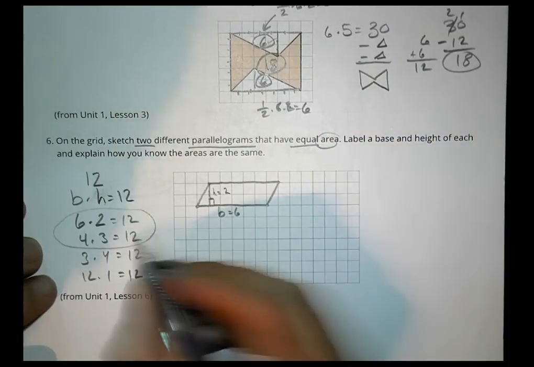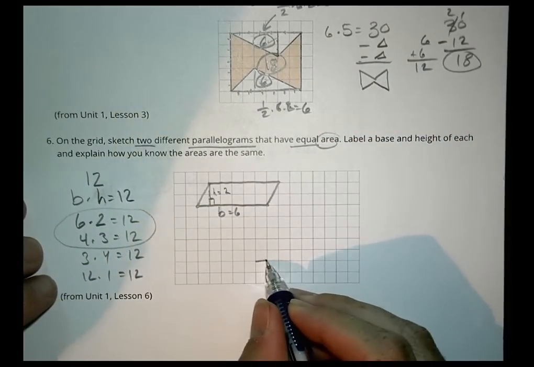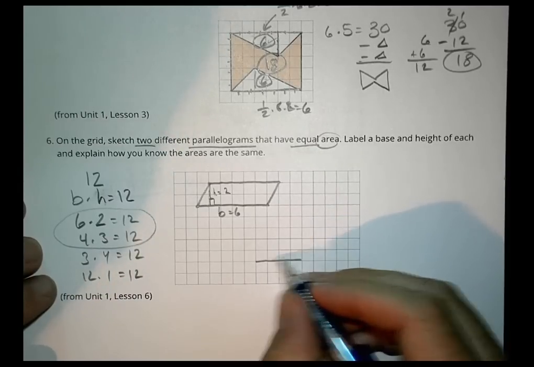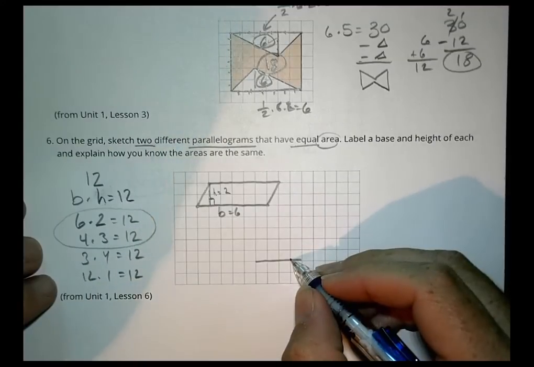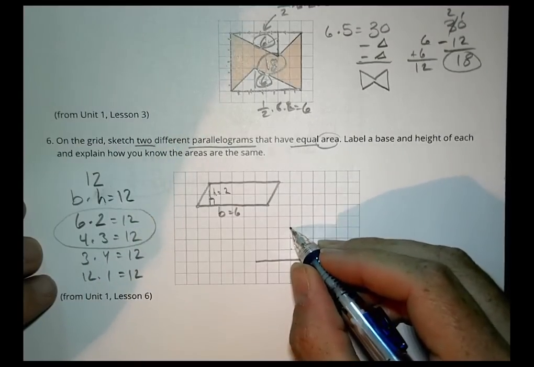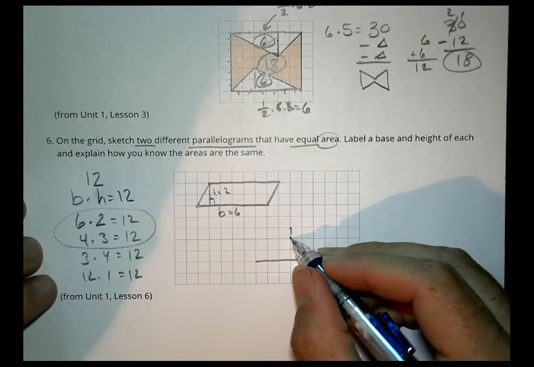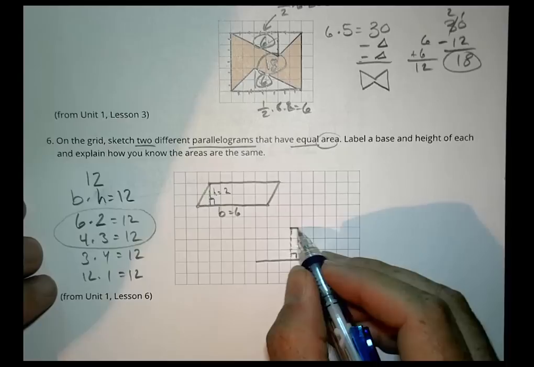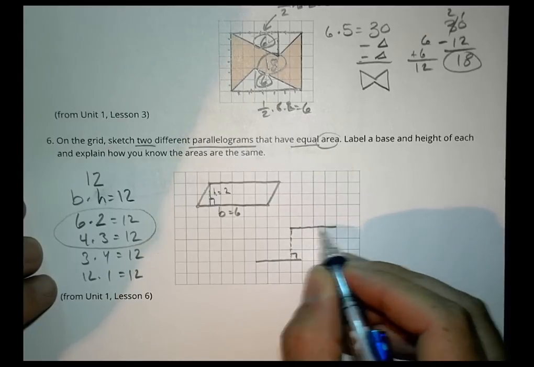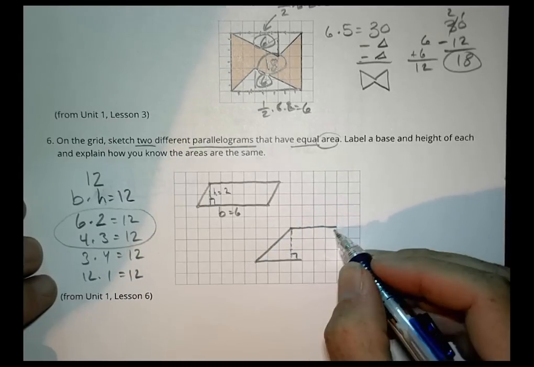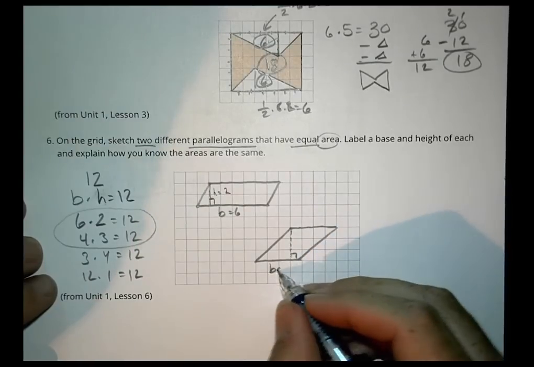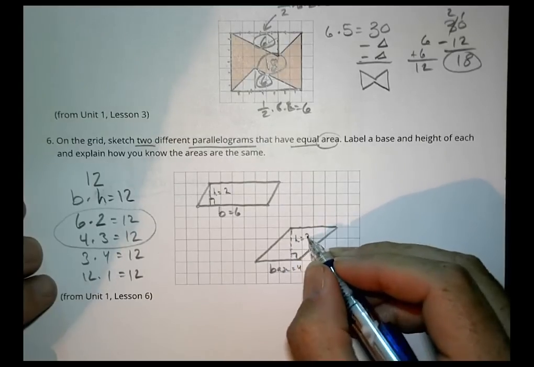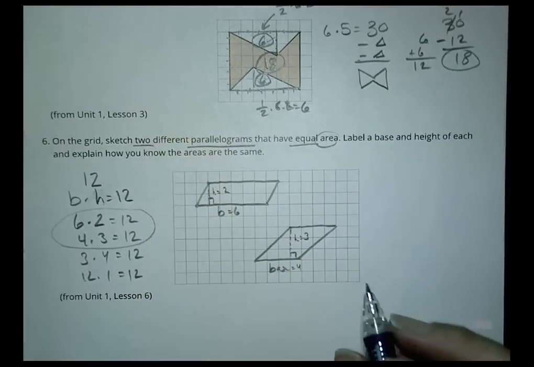For this next one, I can do a base of 4. 1, 2, 3, 4. And I can do a height of 3. I don't have to go right next to it. I could come over here a little further. In fact, I could actually go to this last one. 1, 2, 3. It'd be kind of fun, right? And make my height line right here, and then extend this over 1, 2, 3, 4, and then play connect the dots. So here's my base of 4 and my height of 3, so I also have an area of 12.